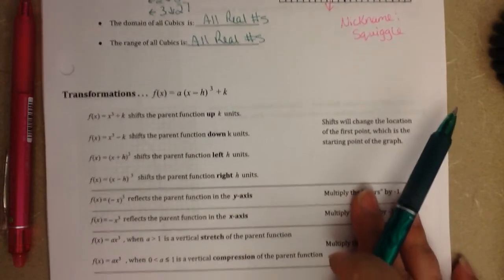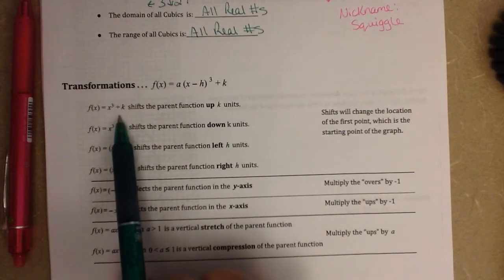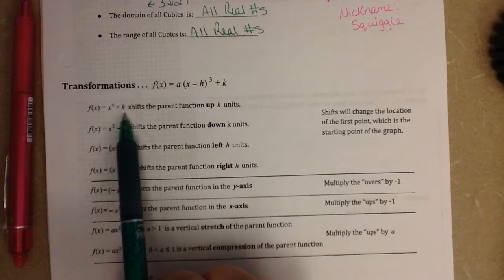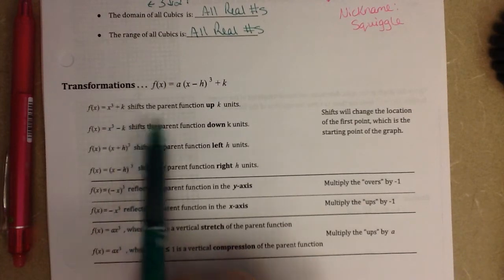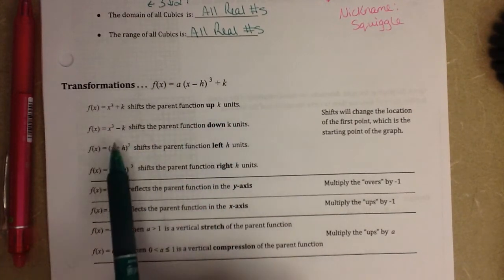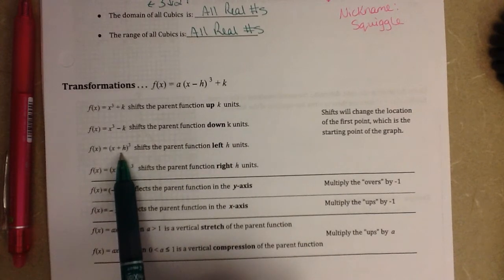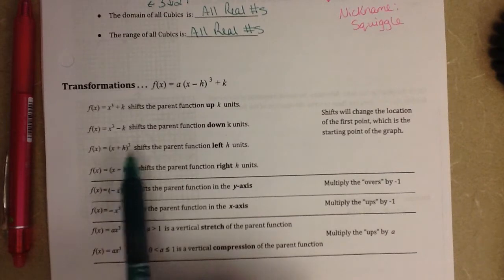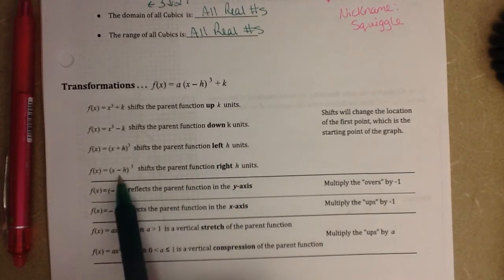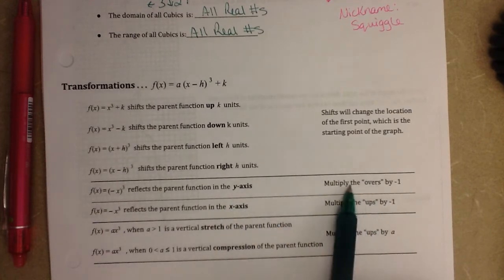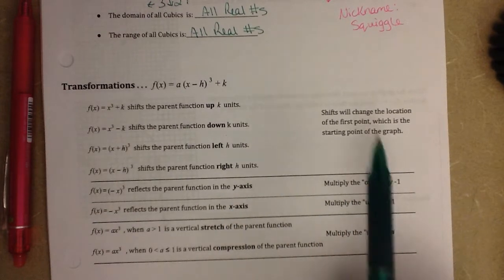Then down here, we're going to talk about transformations. Remember, if you have something added after your x to the third, that will shift your graph up. If it's subtracted, it will shift it down. Inside the parentheses does the opposite of what you expect, so something added will shift your graph left, something subtracted will shift it right. A negative in with the x will reflect it over the y-axis, so all of your overs will get multiplied by -1.